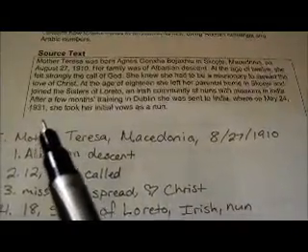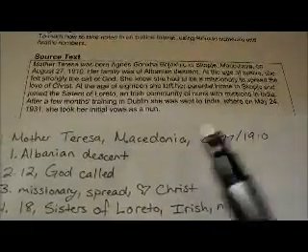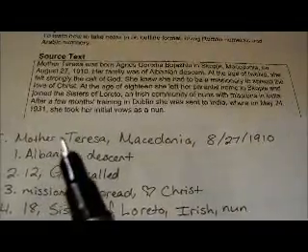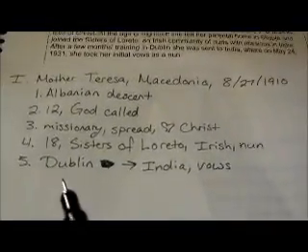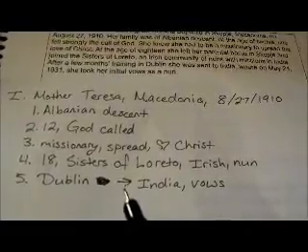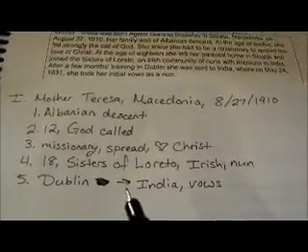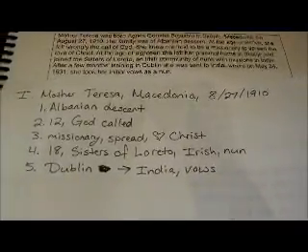And to finish this off, after a few months of training in Dublin, she was sent to India, where on May 24th, 1931, she took her initial vows as a nun. So Dublin went to India. We can use symbols like this, but you have to remember what the symbol means before you write it down. So Dublin to India, where she took her vows.